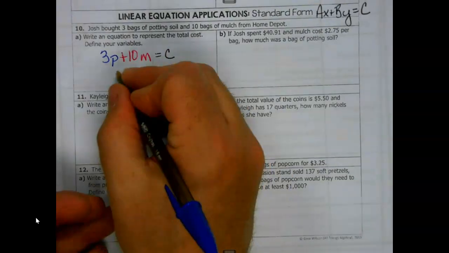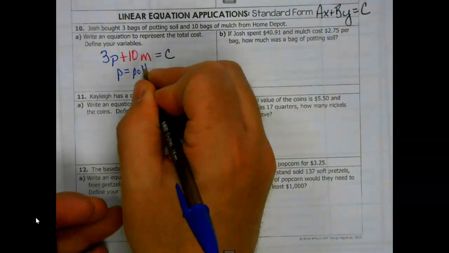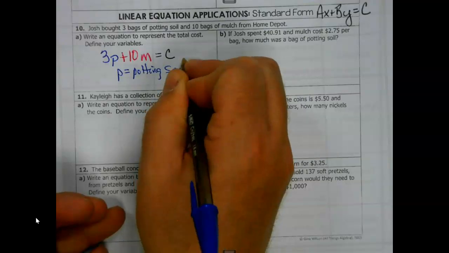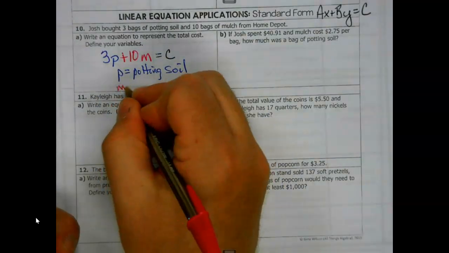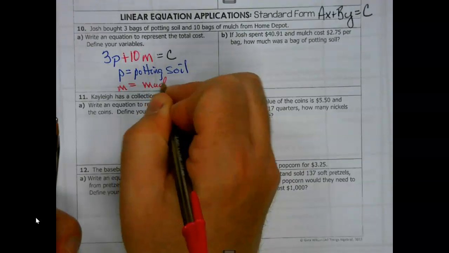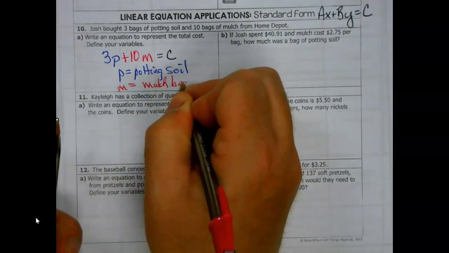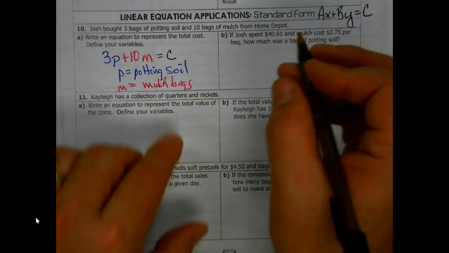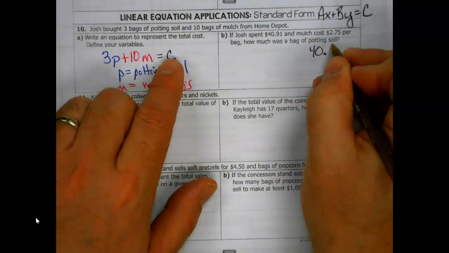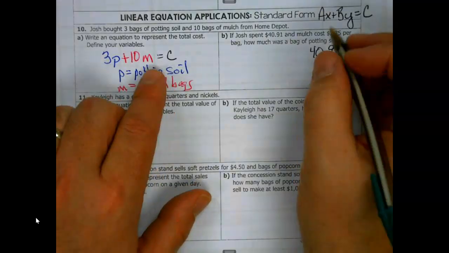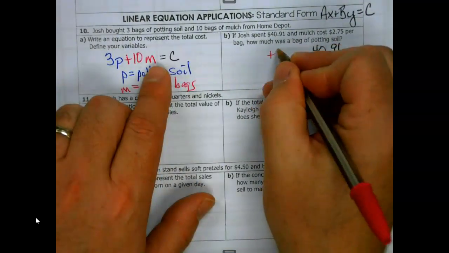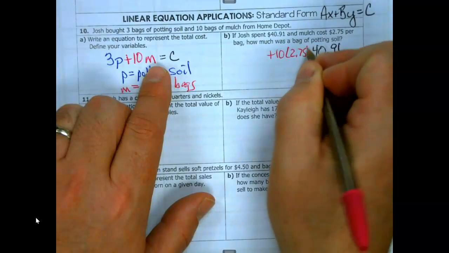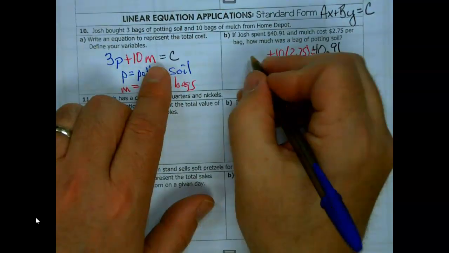So we got P is potting soil and M is, oh my gosh, mulch bags. C is the total cost. So now I can go back in and I can be like, okay, if Josh spent $40.91 and mulch cost $2.75 a bag, how much was a bag of potting soil? I only have one variable left.